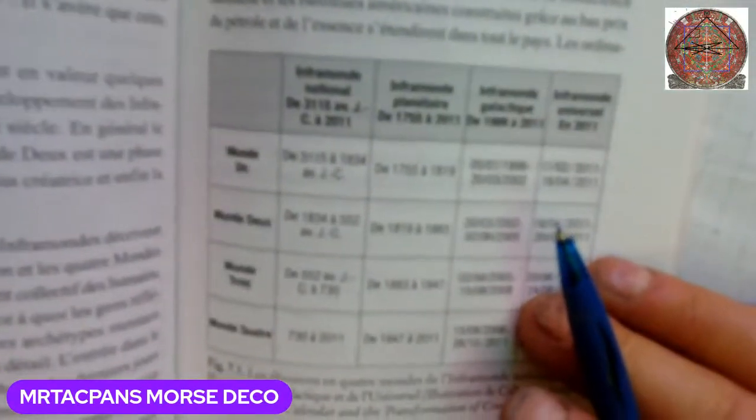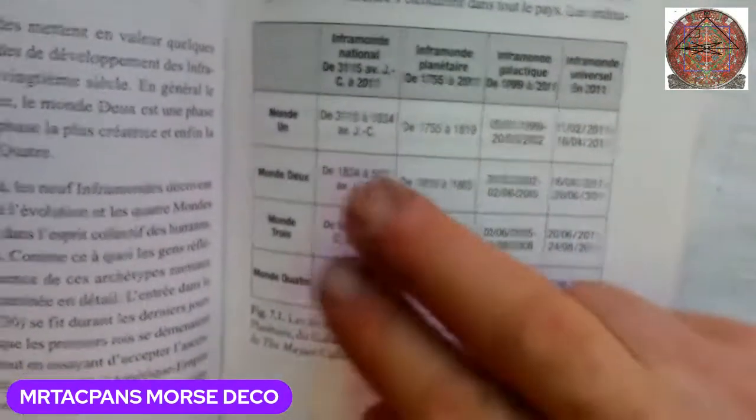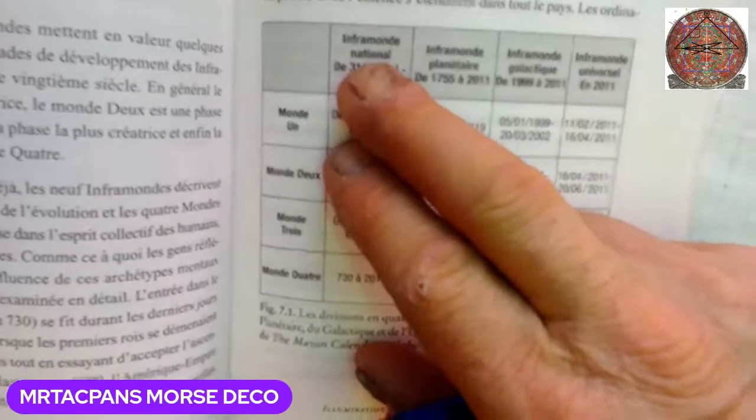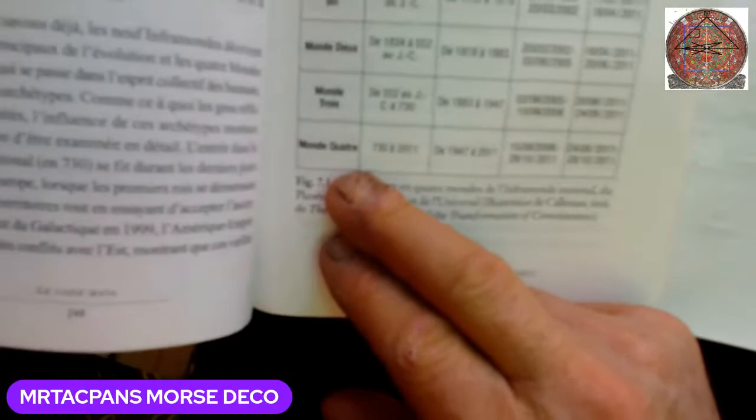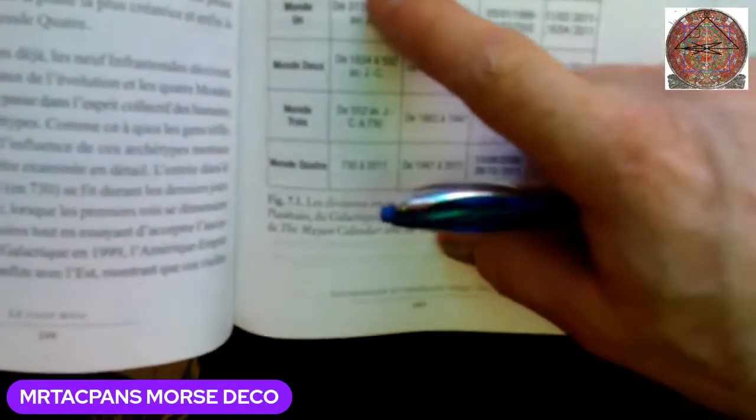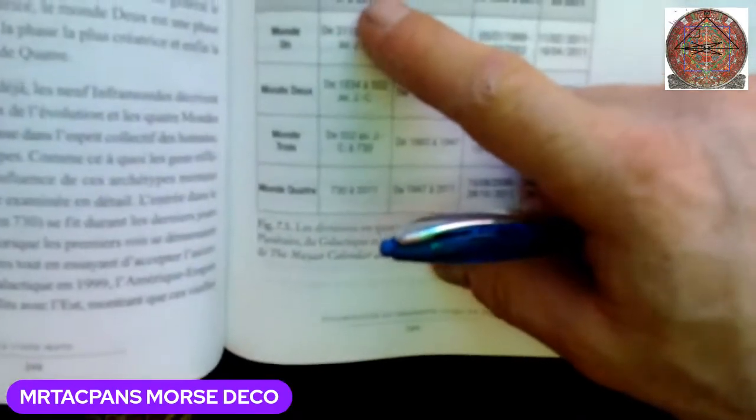In this Mayan book over here, they're talking about Inframon Nacional. I don't really know what the translation is, but the first world, the second world, the third world, the fourth world. And then the planetary, this is Inframon. I'm going to have to look this up. Planetaire, the galactic, and the universal.